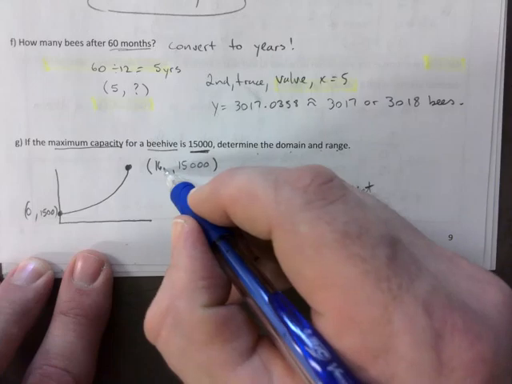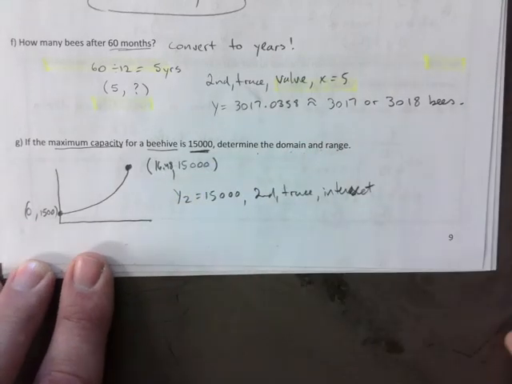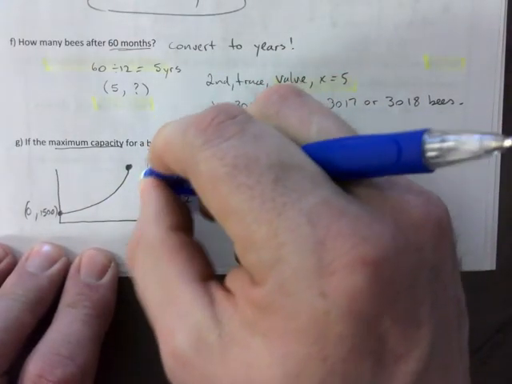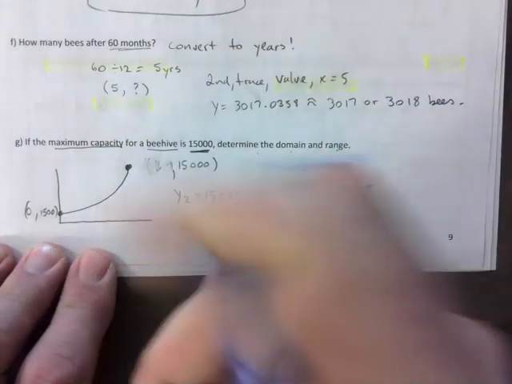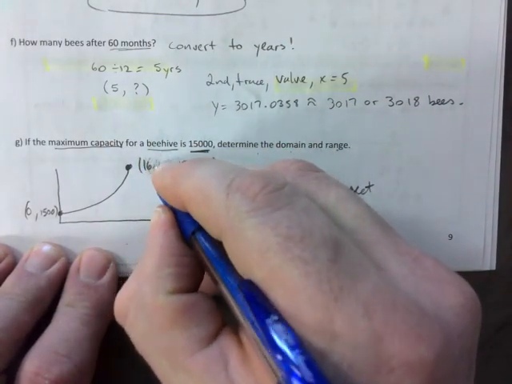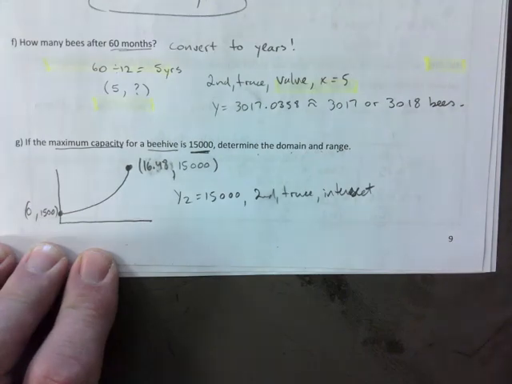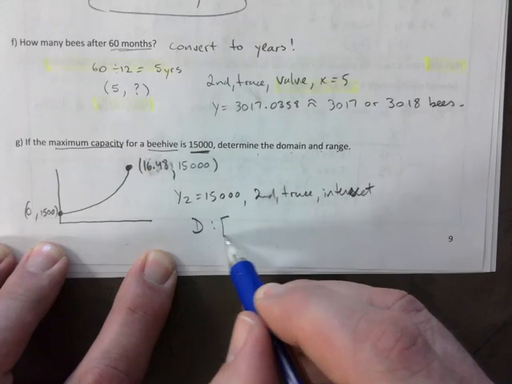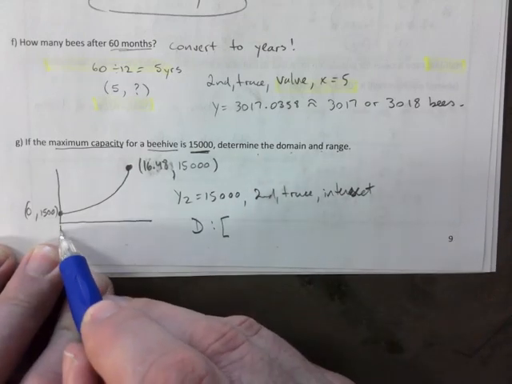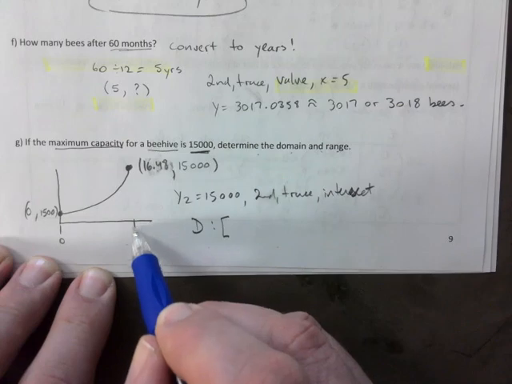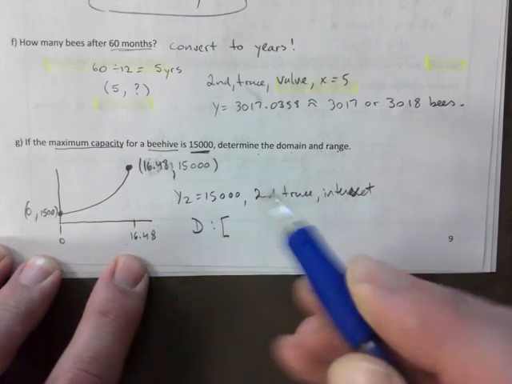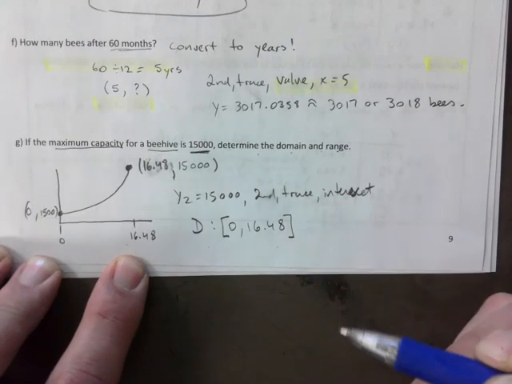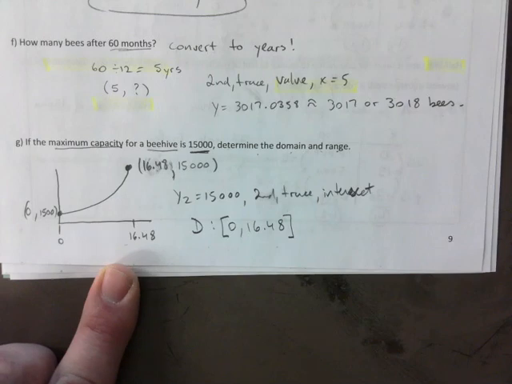Don't be scared to go decimals with your domain and range. Some of you are going round numbers. Let me rewrite this. 16.48. Okay. So what is my domain going to be? Domain, we're talking time. From time 0 till 16.48. You're closing it. You're closing it.